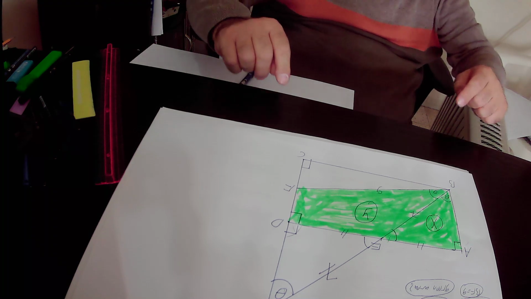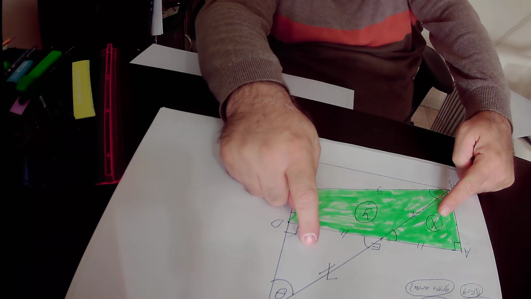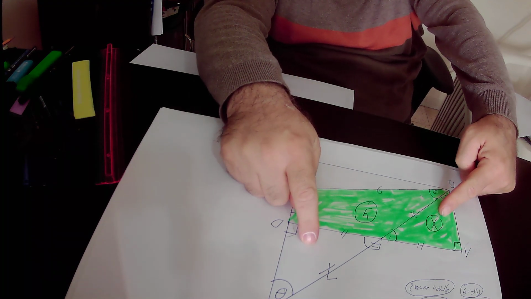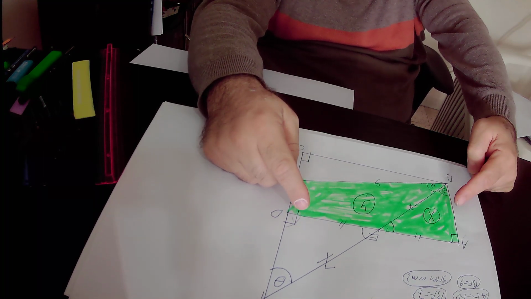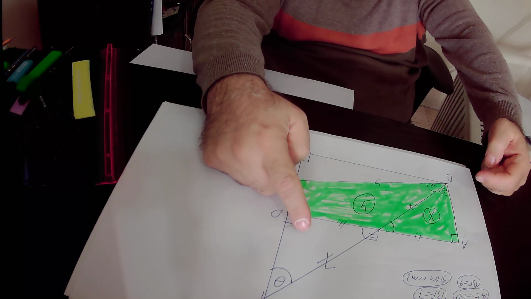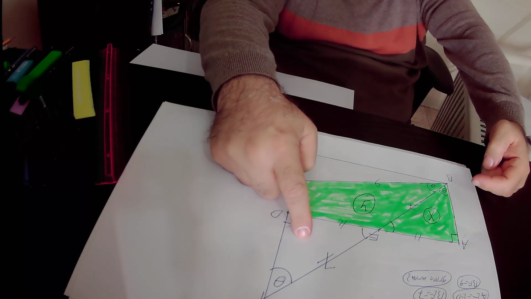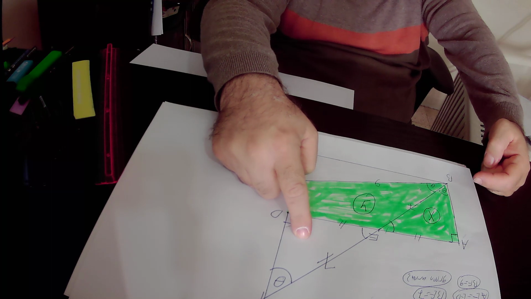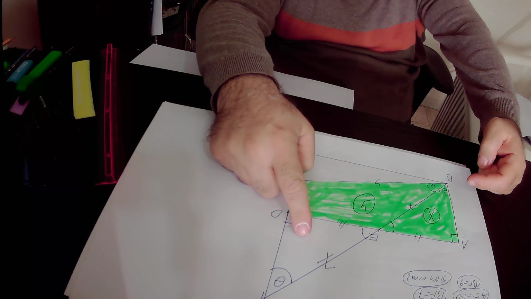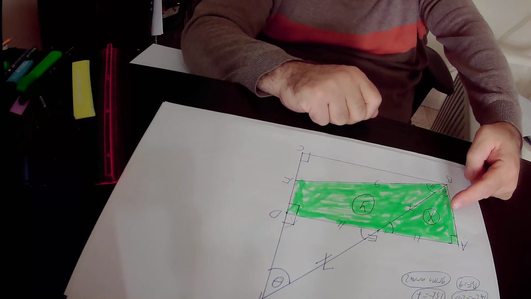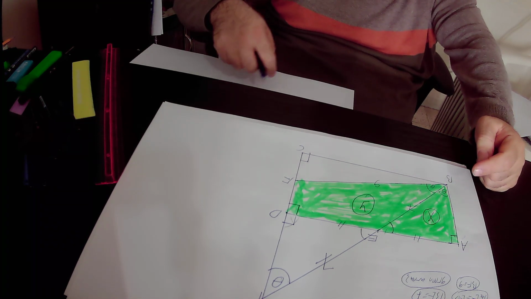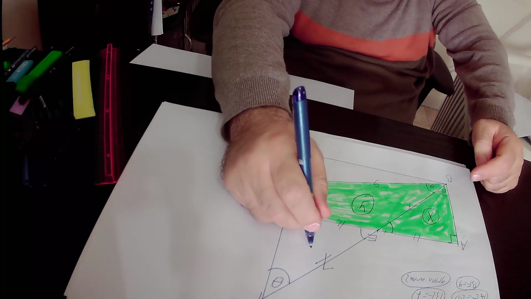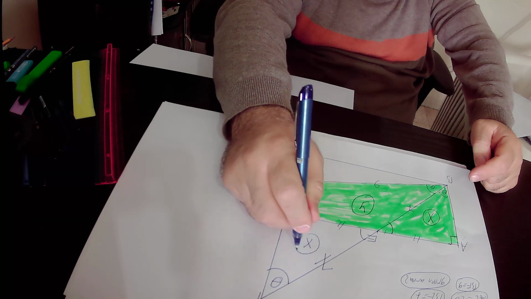Because those two triangles can go into each other, we proved that triangle BAE is congruent to triangle PDE according to the angle, side, angle rule. Therefore, they also have the same areas. So if the area of triangle ABE is X, then the area of triangle EPD will also equal X. Very simple.